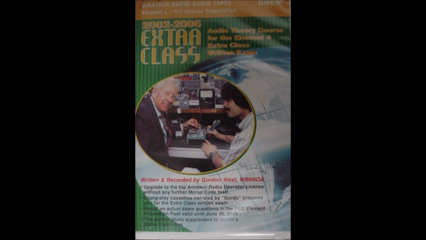That was out at about, I'd say 800 to 1,000 miles away on 144.200 on 2-meter single sideband.